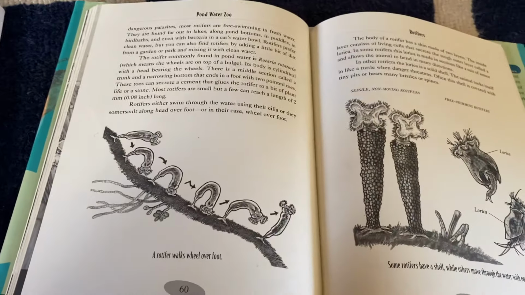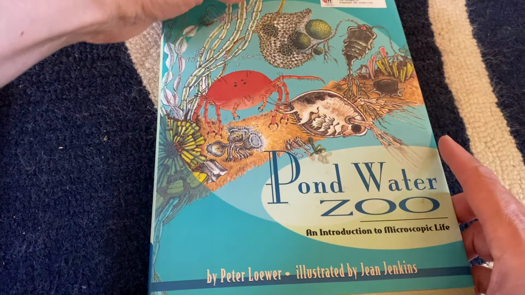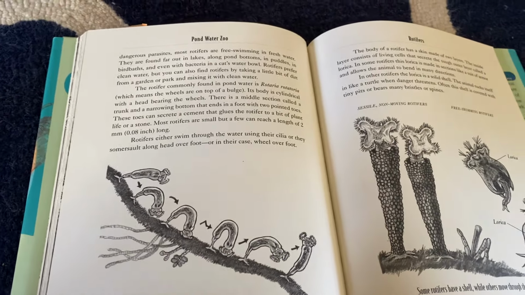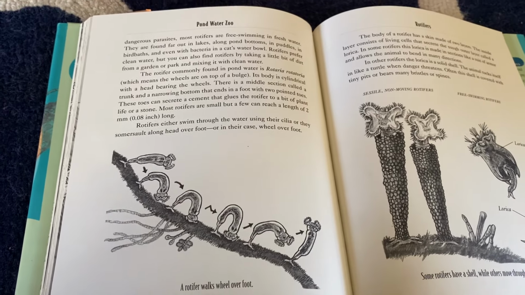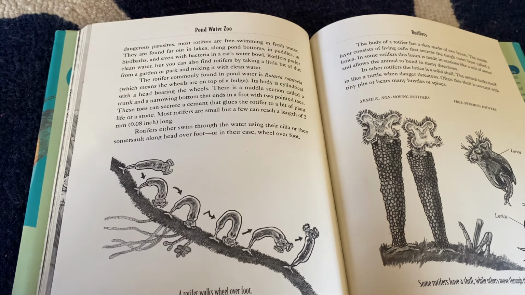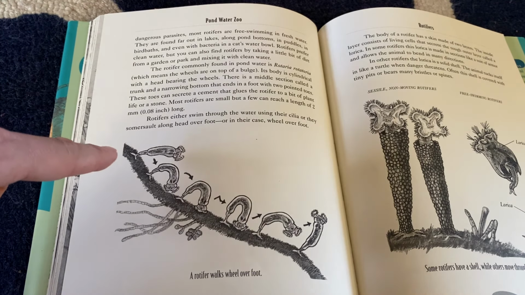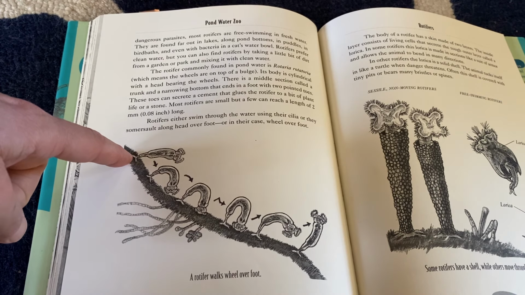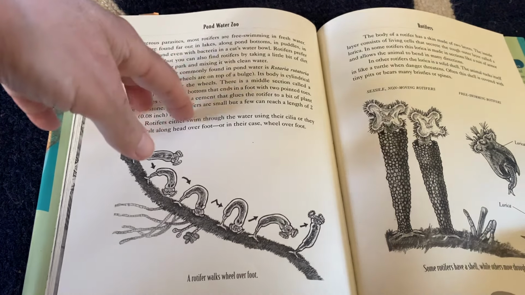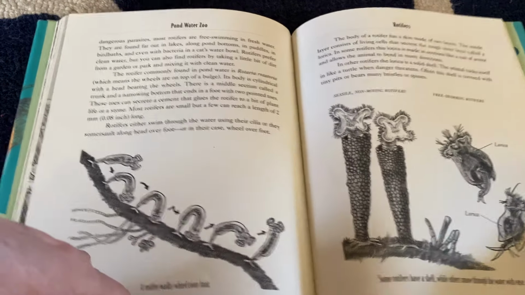So here we go. I'm in a book called Pond Water Zoo, An Introduction to Microscopic Life. See a little theme in my books, probably. Same author for lots of them. All right, I want to read to you a little bit about rotifers. Okay, before we go on, I just want you to see this. A rotifer walks wheel over foot. So it kind of does a cartwheel. It flips. Floop, floop, floop, floop. That's how it moves. And then these are the kind that build a house and stick. And then they come out and they feed, and then they go back in. All right.